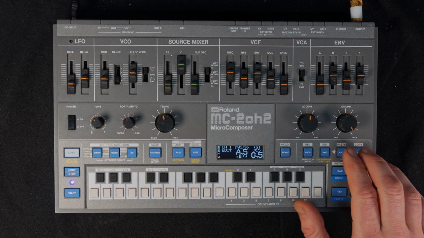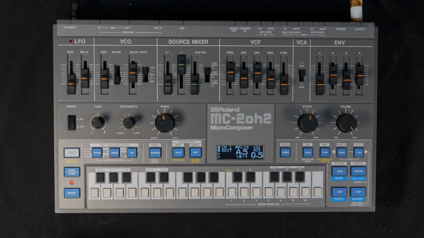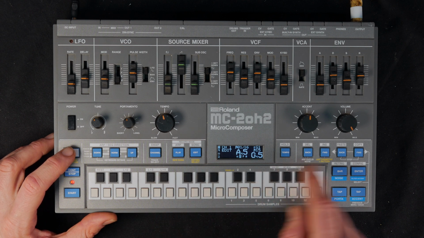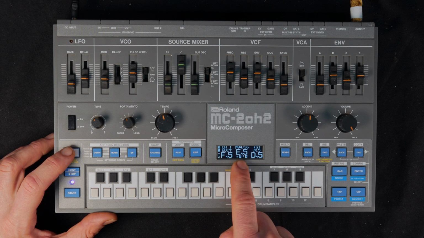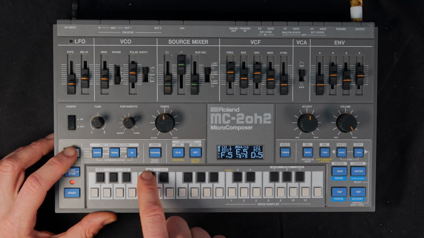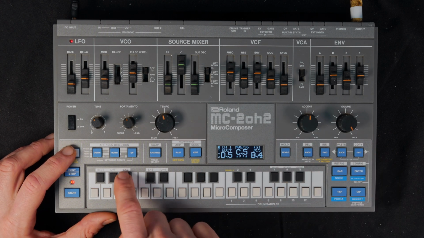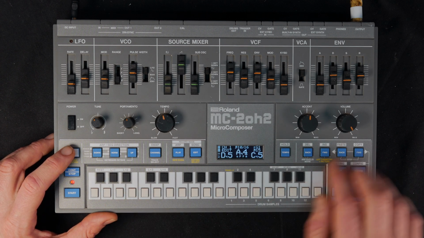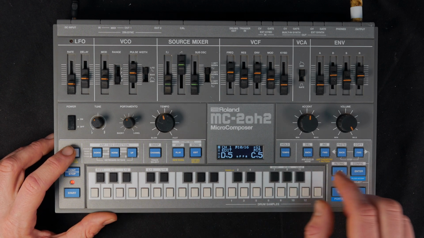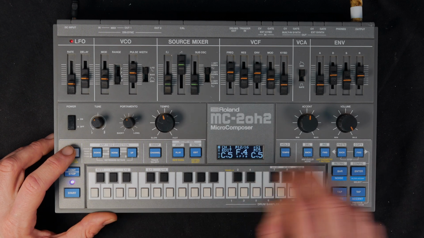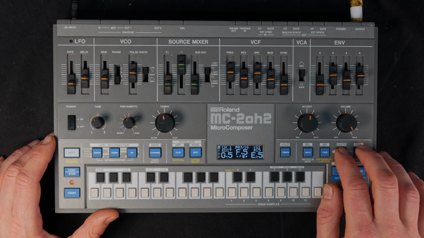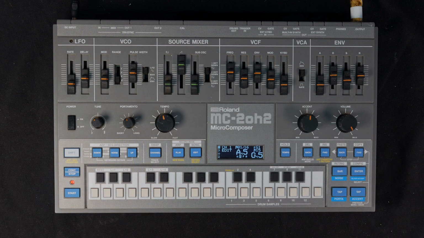We can also modify the note length by using Shift and these length keys here. Currently all the notes have length number 4, but we can change that to length 3 or 2 or 1. And we can also insert rests. Let's play that.